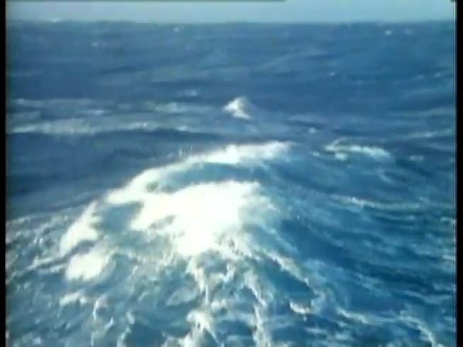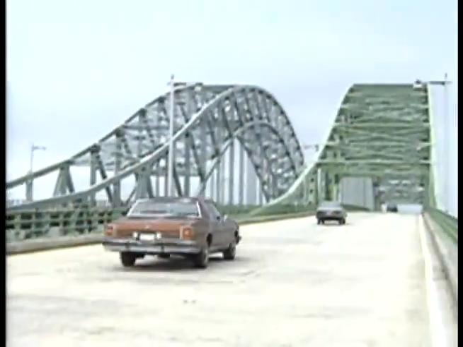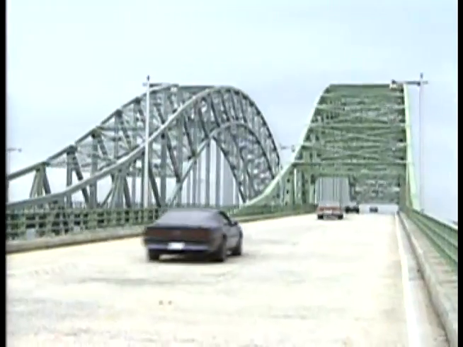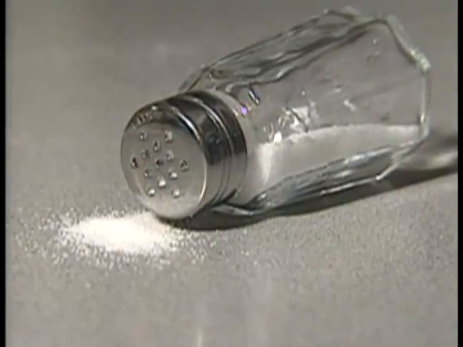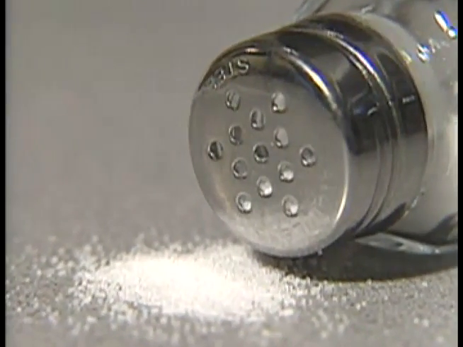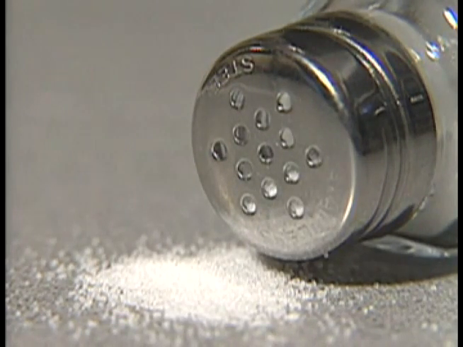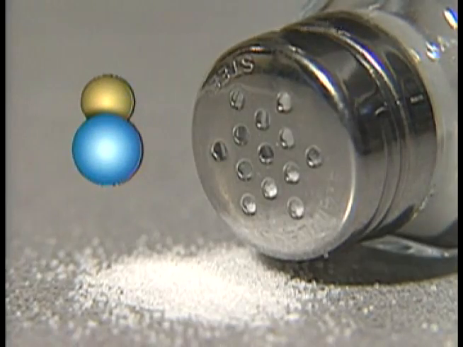All matter on Earth contains energy. There is energy in the gases of the Earth's atmosphere and the water that forms its oceans. There is energy in the steel and concrete of a bridge, and even in grains of salt. All matter contains energy because of how matter is put together. Matter is made up of much smaller, invisible particles, atoms and molecules.